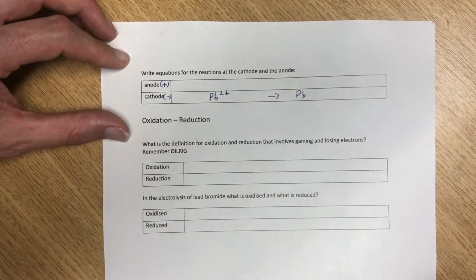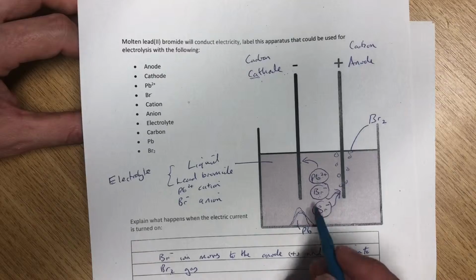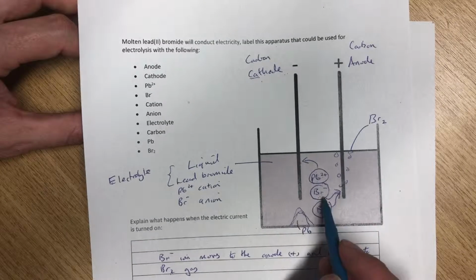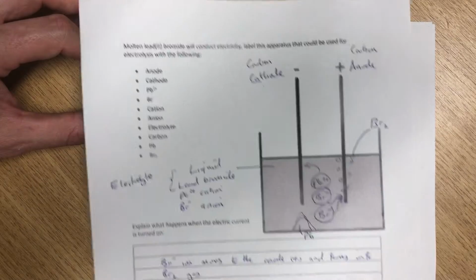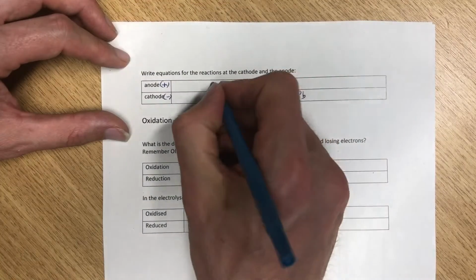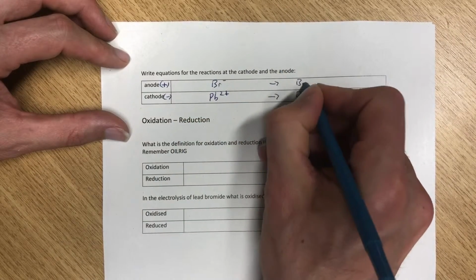So all this half equation is going to do is tell the story of what happened here. The lead ion goes to the electrode and turns into lead. The bromide ion goes to the electrode and turns into bromine. So we're just telling the story of what happened. The bromide ion touches the electrode and turns into bromine.